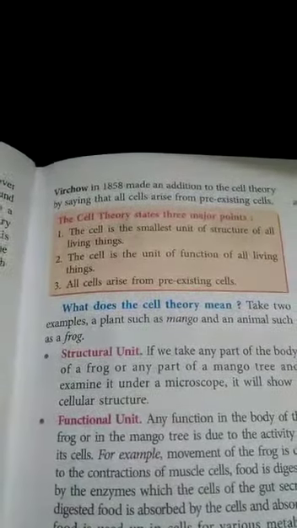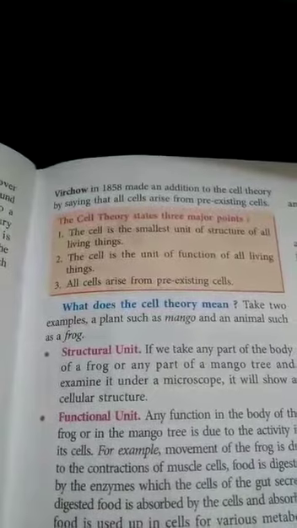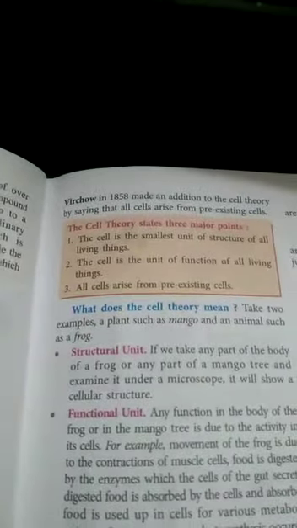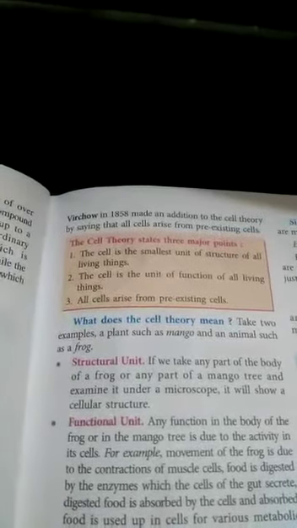He said that all cells arise from pre-existing cells. It means the cells that are already present divide to form new cells. So these 3 points are known as cell theory.